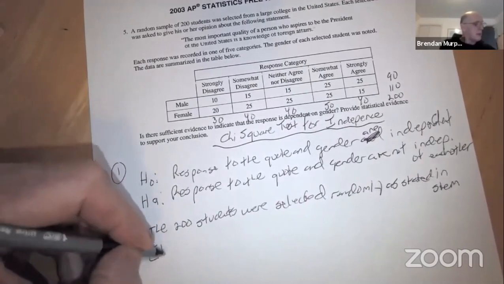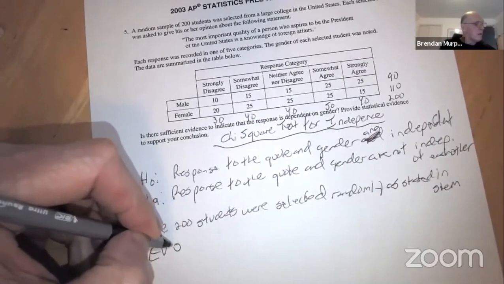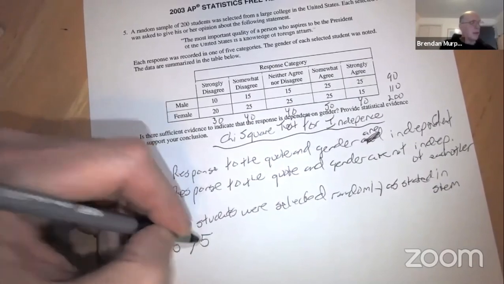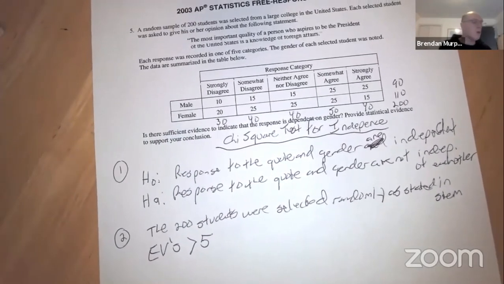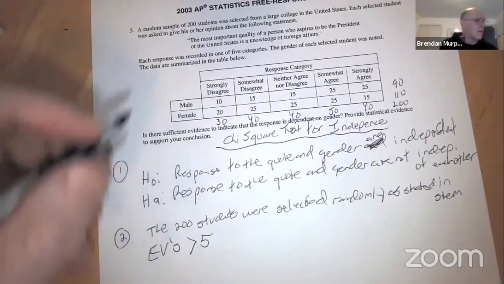Okay, my expected values all have to be greater than 5. So I'm going to do one out mathematically, and then we're going to switch over to the calculator, and I'll show you how to do that on the calculator. I'm assuming Luke did that as well.